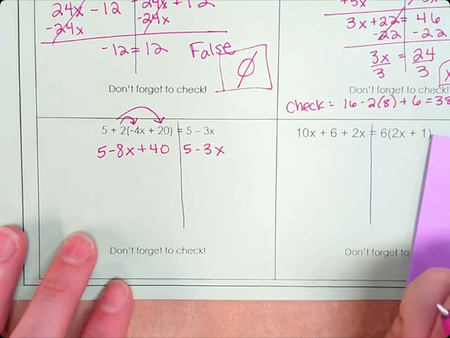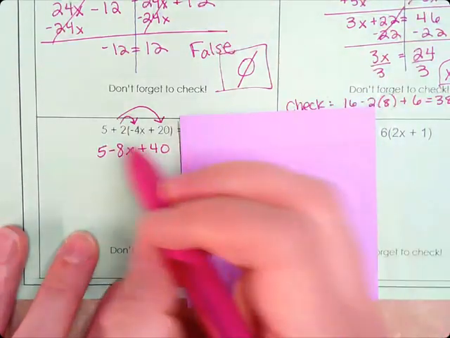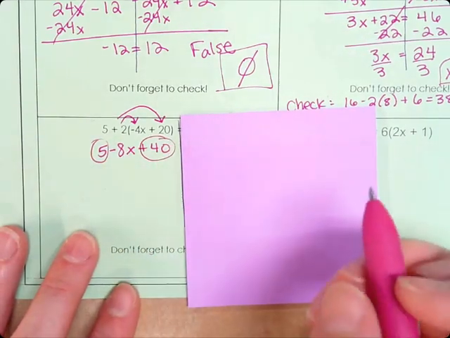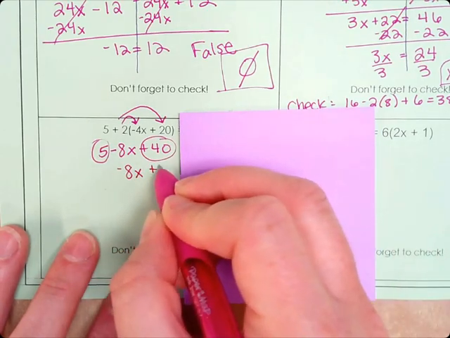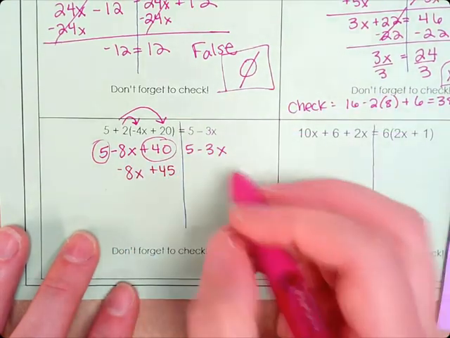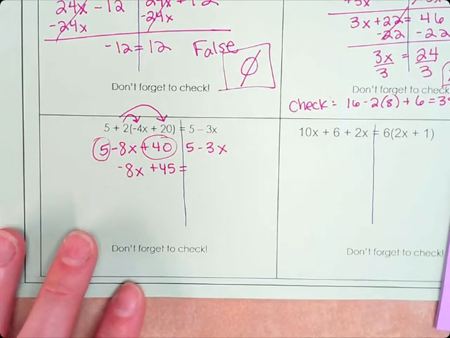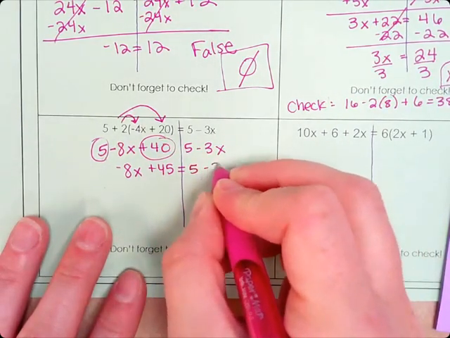Now combine like terms. So what are we combining on the left side? 5 and a positive 40. I'm going to carry down the negative 8x plus 45 equals 5 minus 3x.